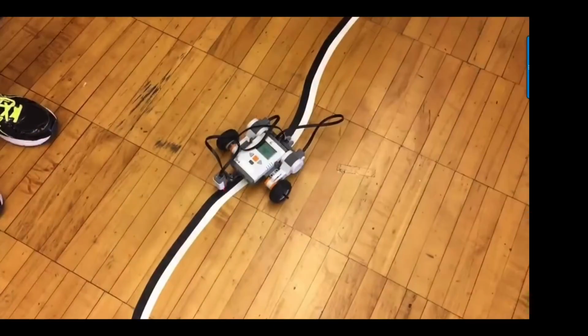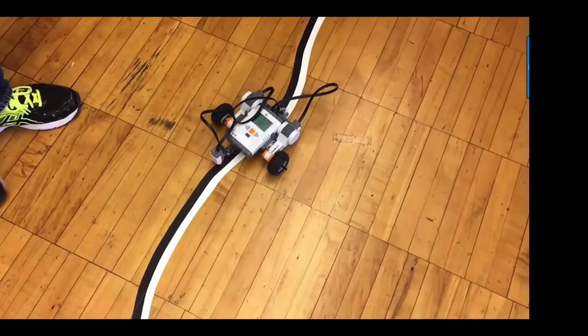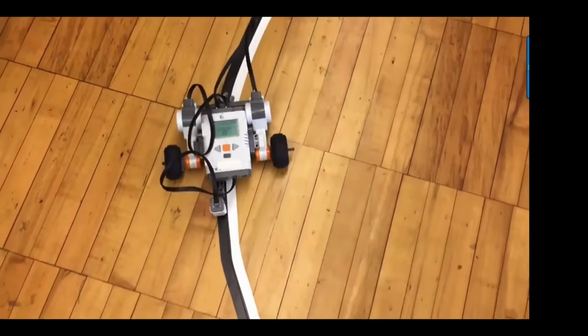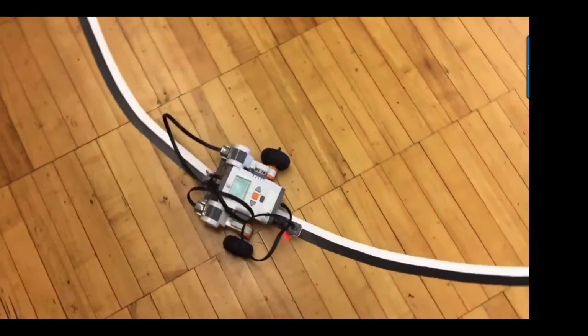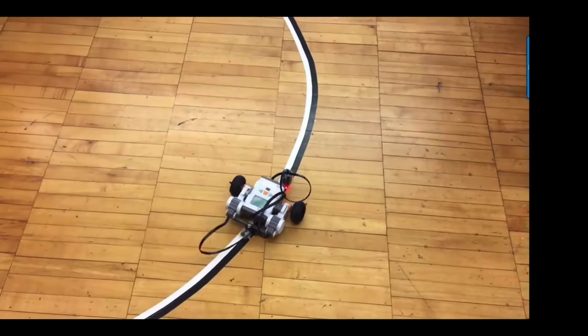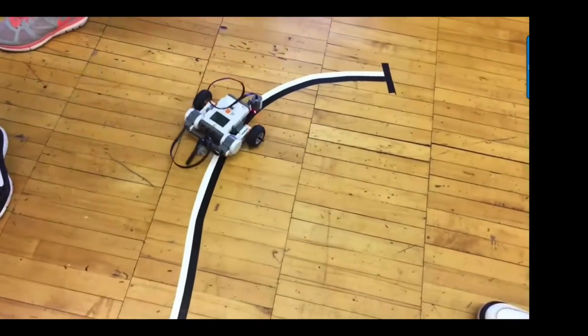The next event we're going to be doing does follow along the same idea using that light sensor, but it's going to add on another sensor too, which would be the ultrasonic sensor, and get the robots to stay on a table and not fall off the platform while they are being tested. So that's a quick look at what we're doing right now in our robotics curriculum.